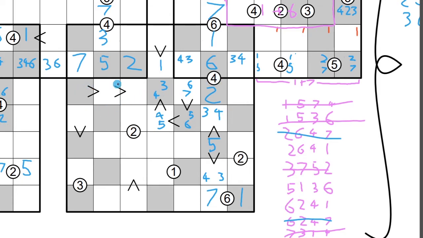This one has to be bigger than 2 numbers, but not a 7. So it's a 6, 5, 4, or 3. As far as I can tell, it really could be any of those. 6, 5, 4, or 3.